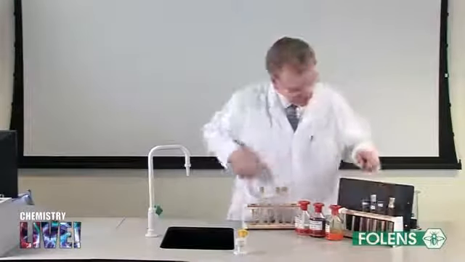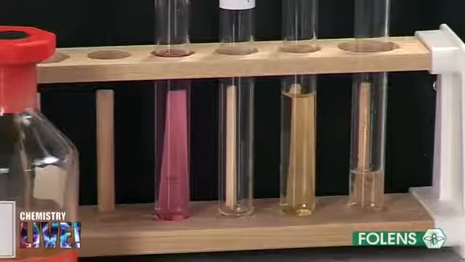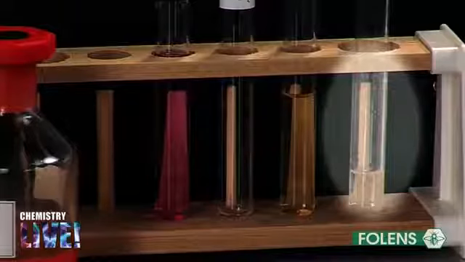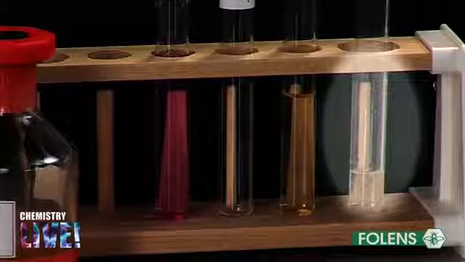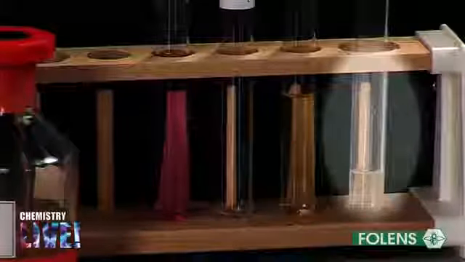Note that the yellow colour disappears. The very reactive carbon-carbon triple bond reacts readily with the bromine. You are not required to know the equation of the reaction or the names of the products for this course.